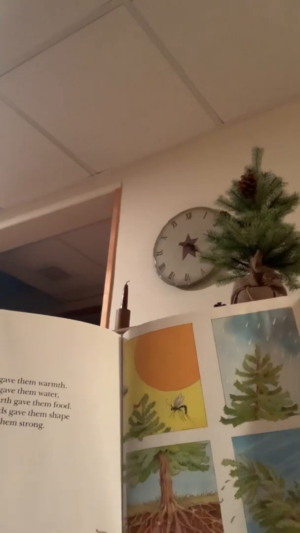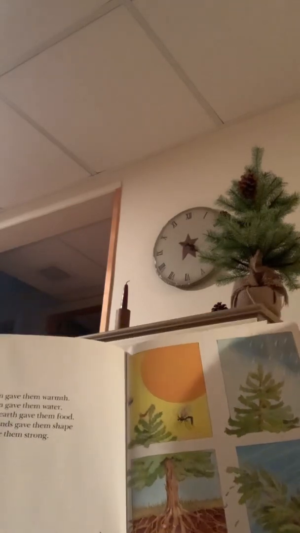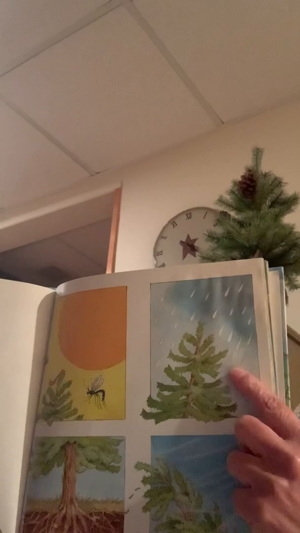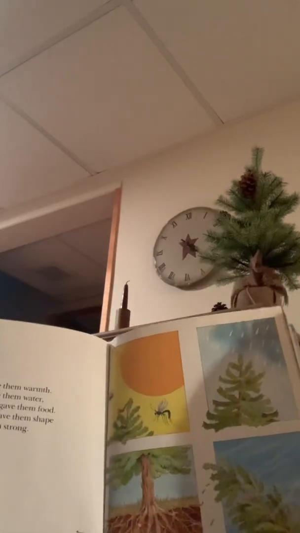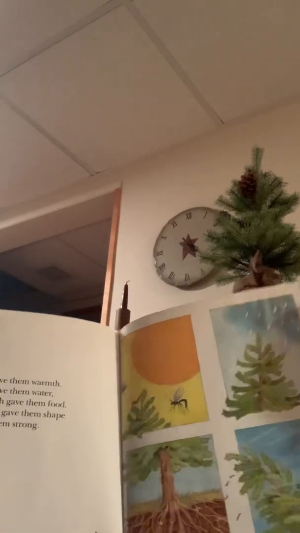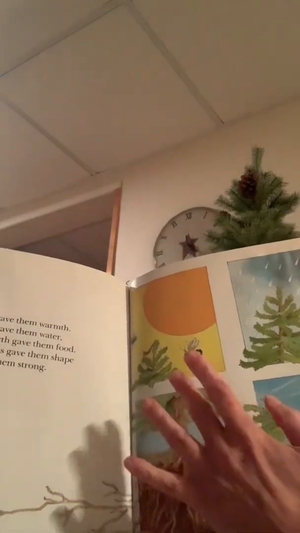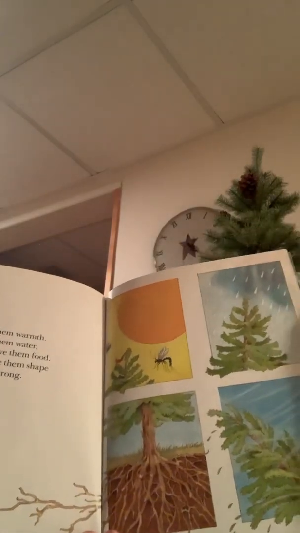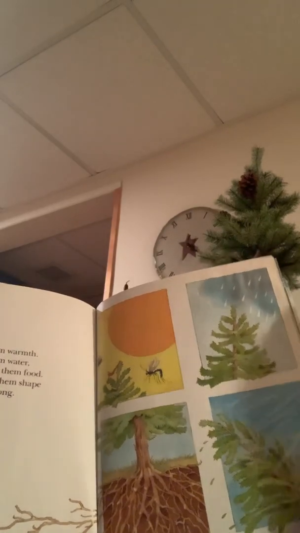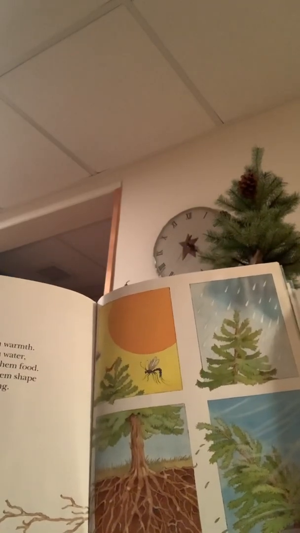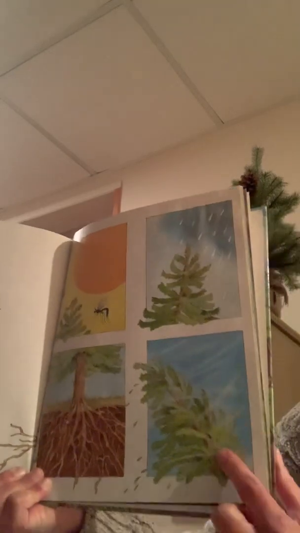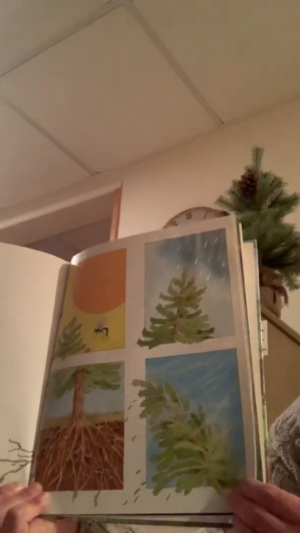Well, the sun gave the trees warmth. The rain gave the trees water, and the earth gave them food. Do you see the food comes right out of the earth and goes up through the roots of the tree? And the strong winds gave them shape and made them strong. They had to be very strong when the wind was blowing.